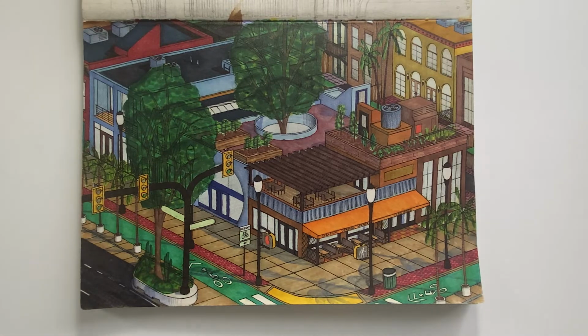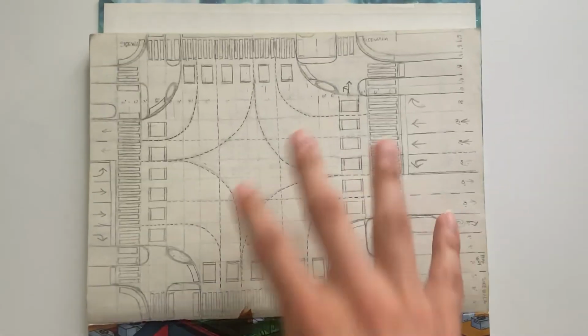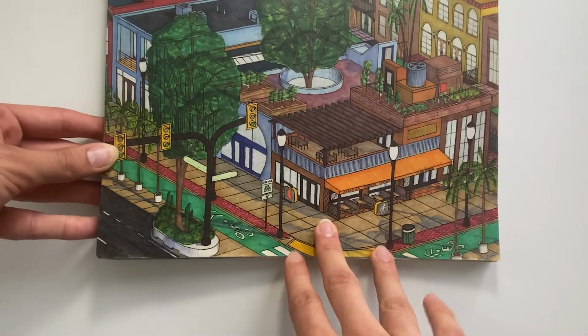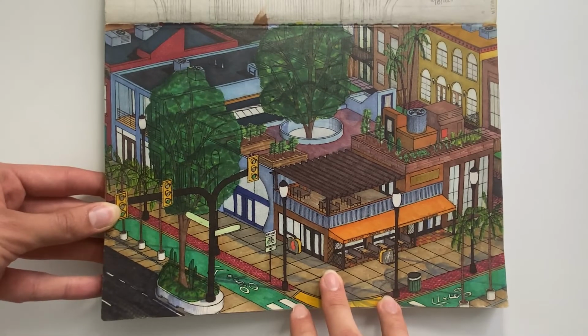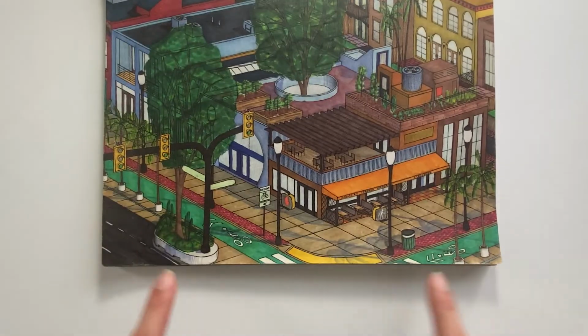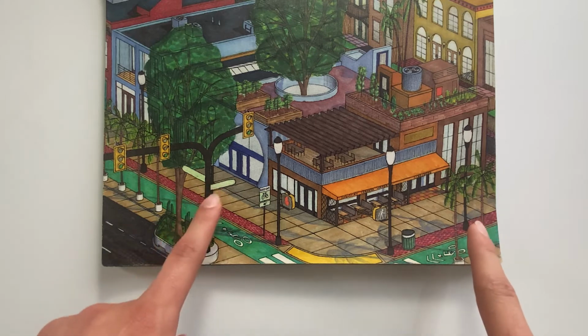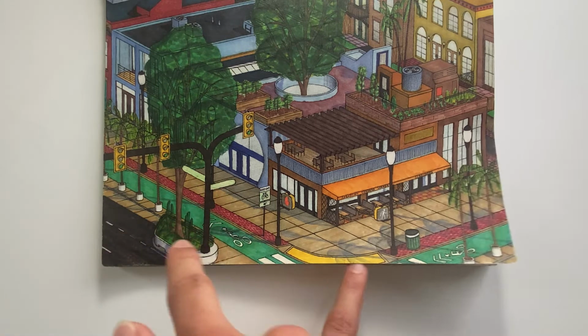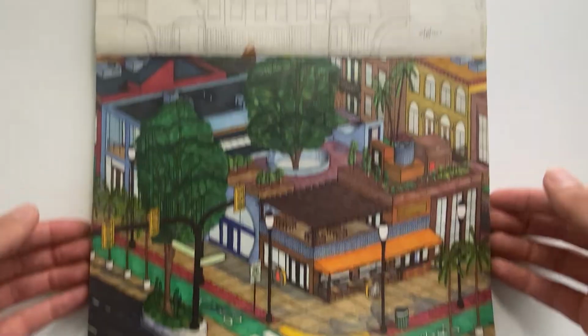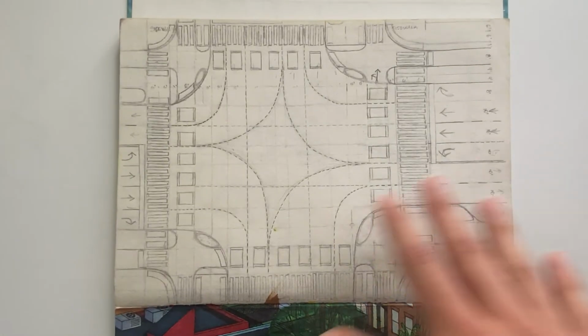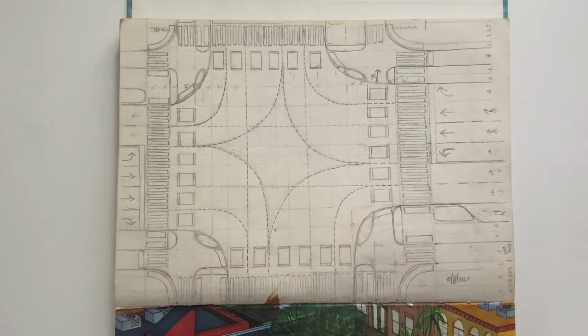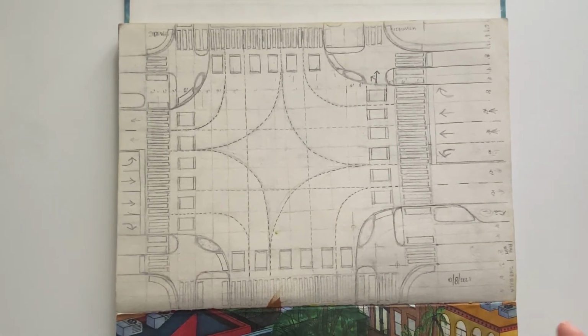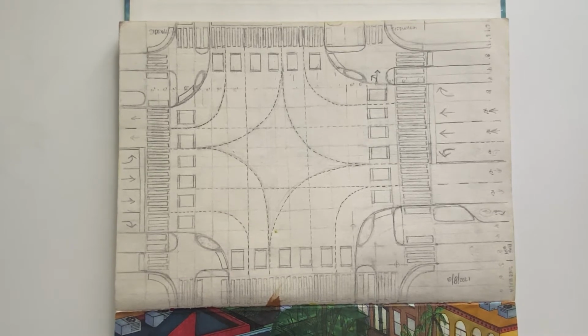I'm going to bring the attention to this other part, because this explains this, right? See the intersection that's right here? Before I really figured out how this intersection was going to be, I had to think about it and figure out the layout of the intersection as a whole, so that I can draw whatever part you see in the rendering.